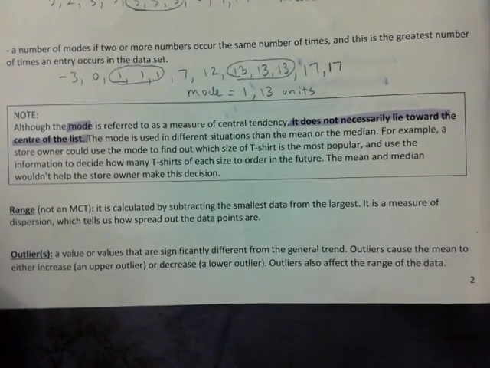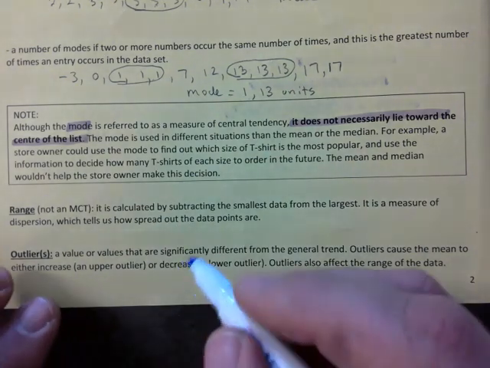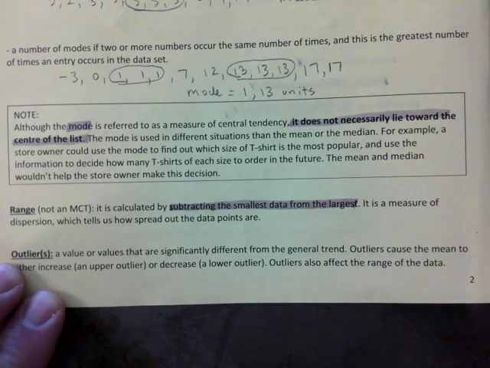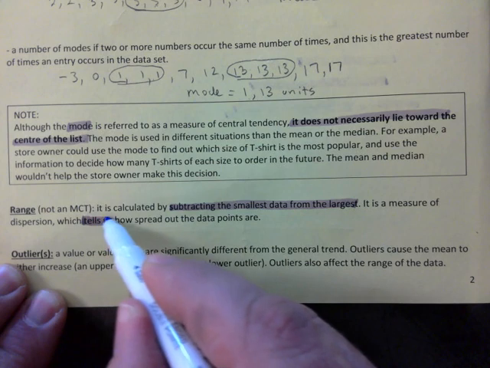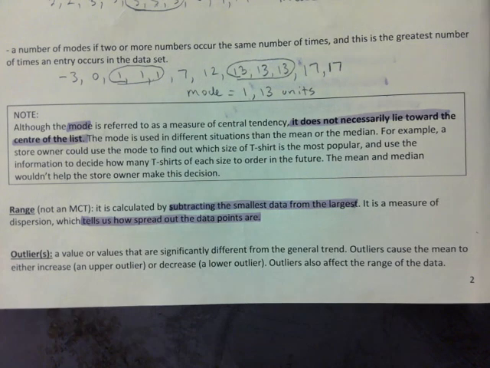Range, not an MCT, watch that. It is calculated by subtracting, right? Subtract the smallest from the largest. It is a measure of dispersion, which tells us how spread out the data points are. Just remember, the bigger the range, the more spread out your data is, because the max and the min are further apart, right? So keep that in mind.